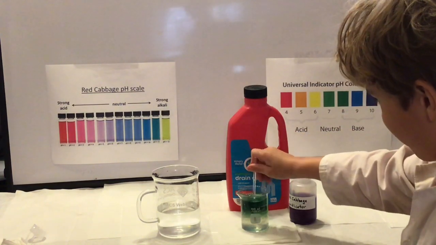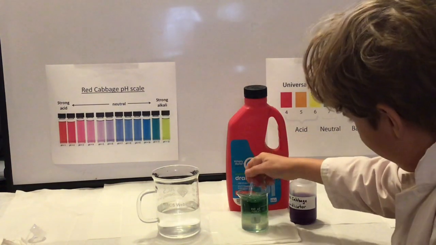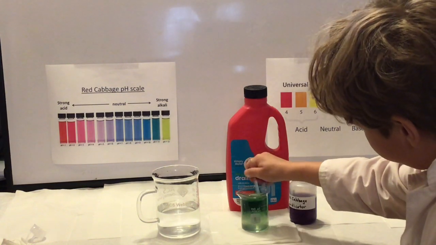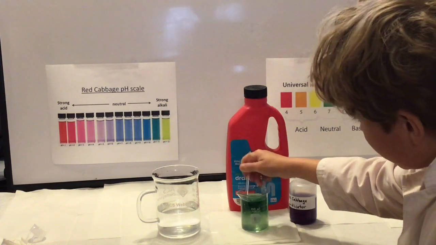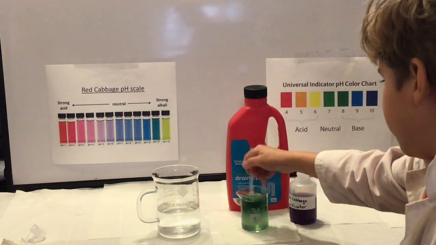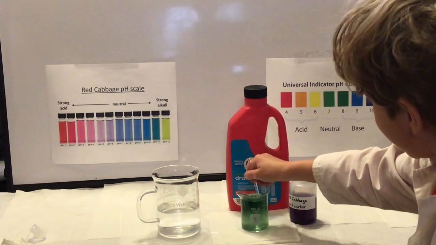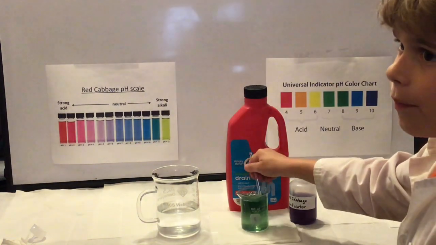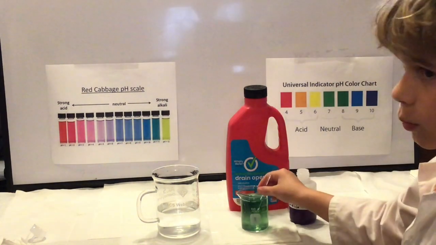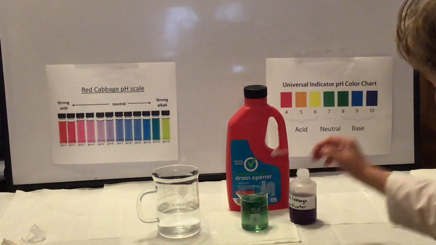It's definitely at least green, almost a greenish yellow. So now we're looking at something that is close to the edge of the alkaline range that our red cabbage juice can indicate. Once you hit 12 and 13, the color doesn't change anymore.